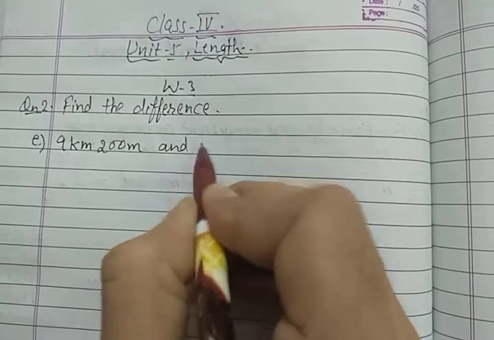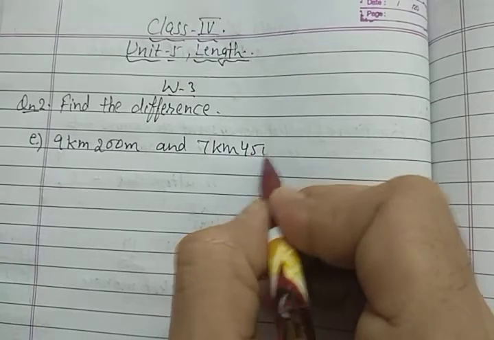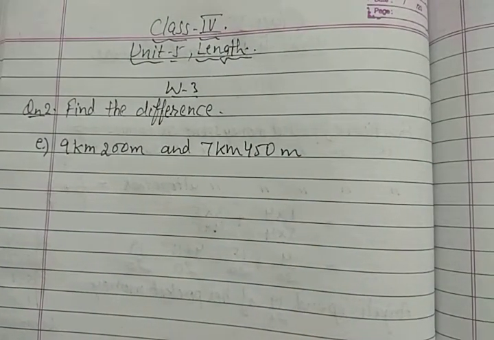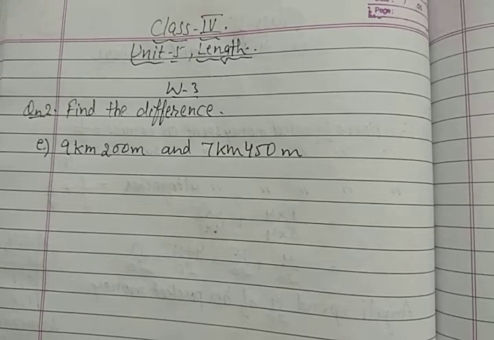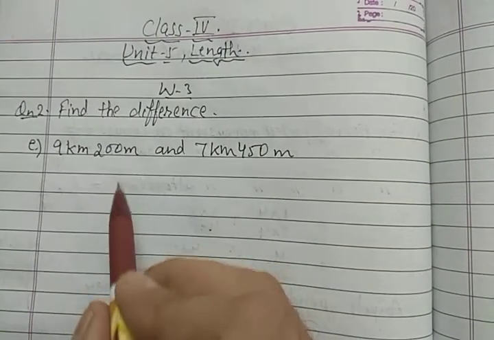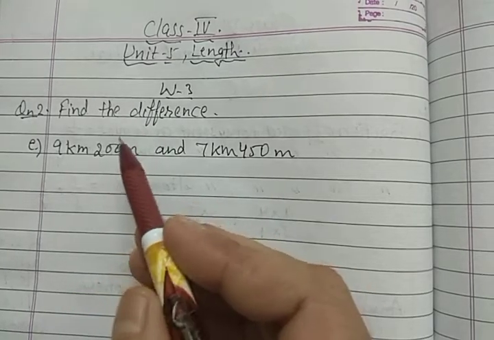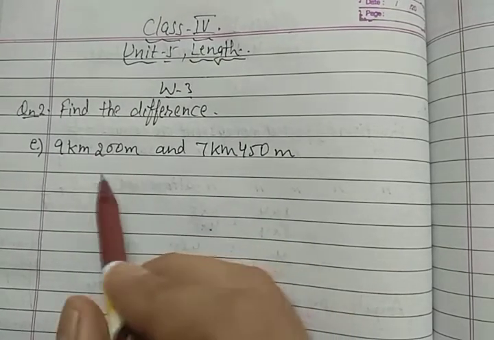and 7 kilometers 450 meters. Till now we have subtracted lengths in meters and centimeters. Now today we will subtract lengths in kilometers and meters. That is also the same. The only thing is 1 kilometer is equal to 1000 meters, and there we had 1 meter is equal to 100 centimeters. So let us see the difference.